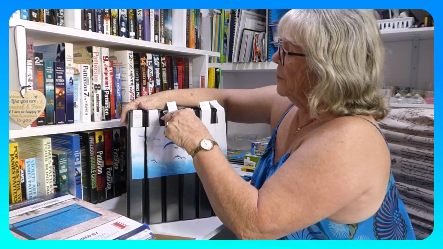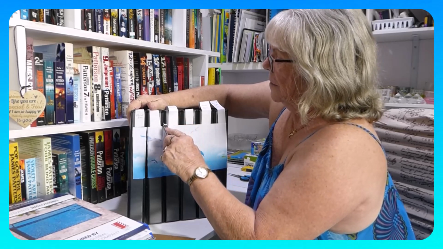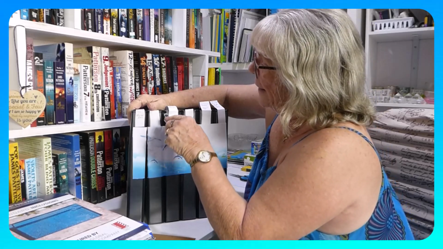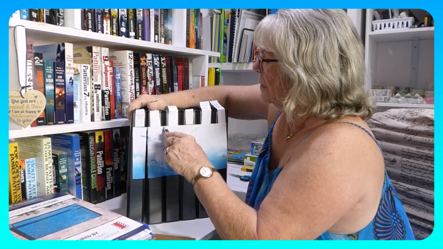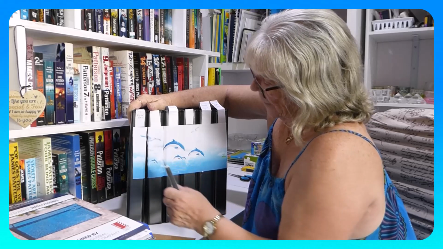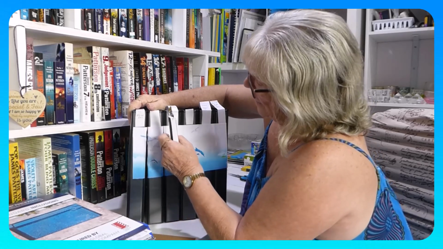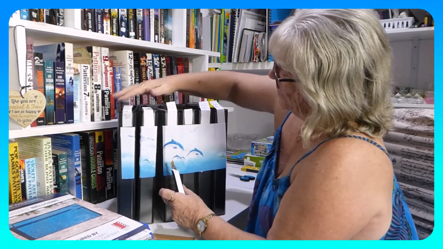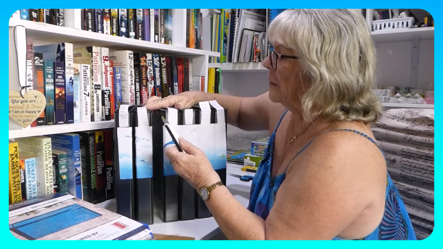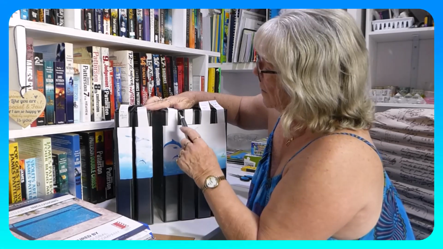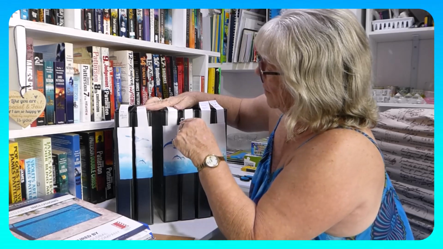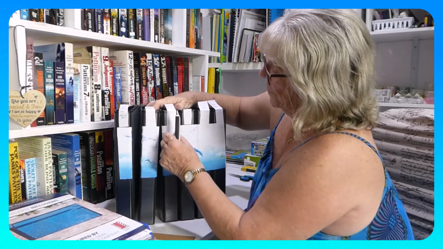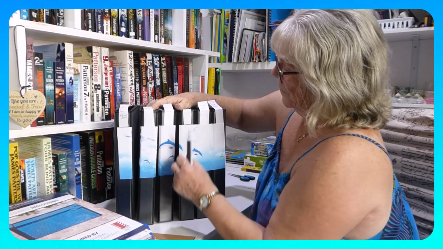So if you start at the top, it seems to work easier, and it follows then the, whoops, make sure you've got enough blade out. One, two. Three.